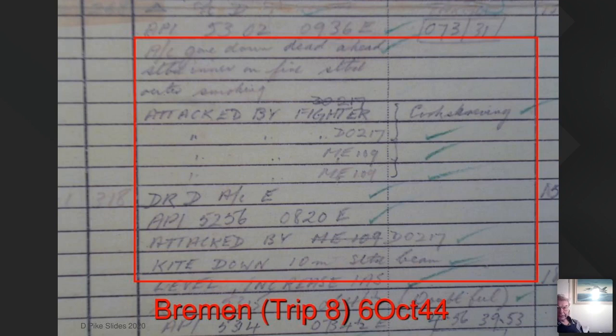We go on now to the Bremen trip. Here we are. He's sitting by his desk and he's writing, and he must have had a report from one of the crew. What's he saying? They've seen an aircraft, says aircraft going down, starboard inner on fire, starboard outer smoking.